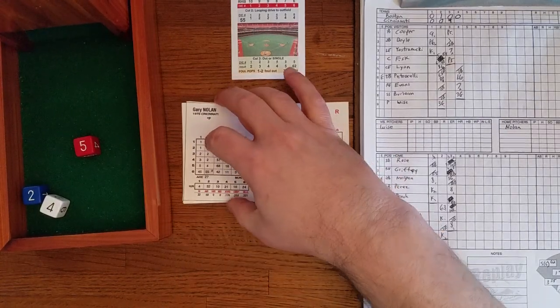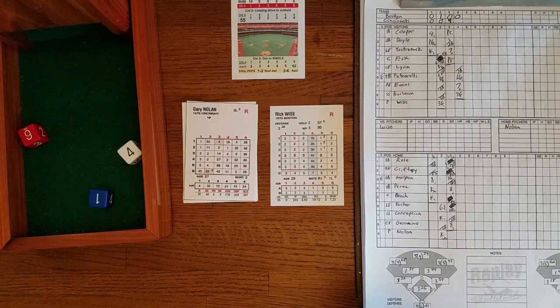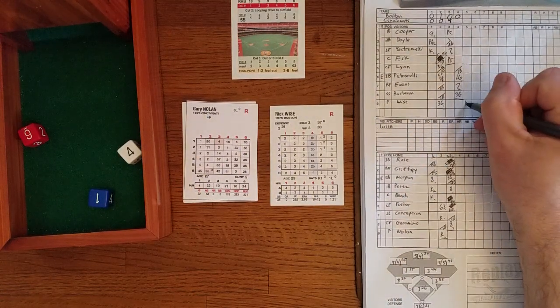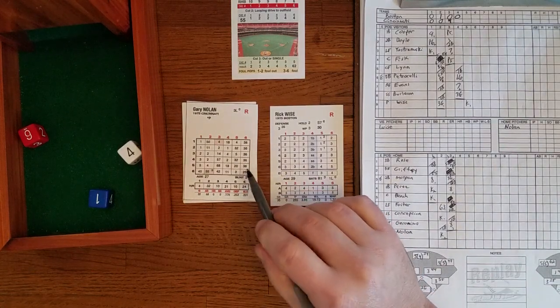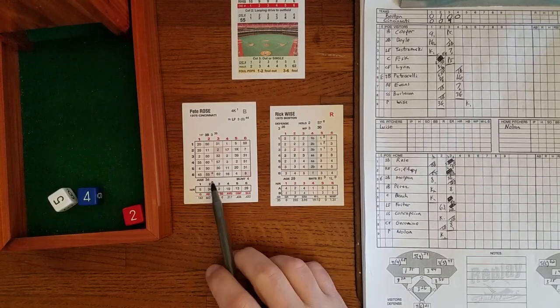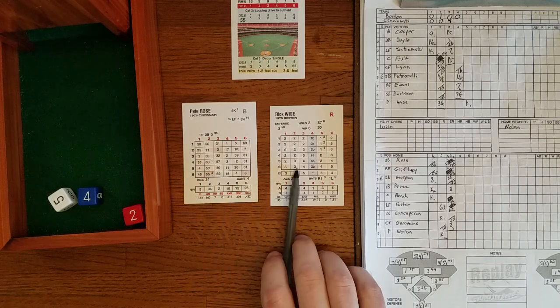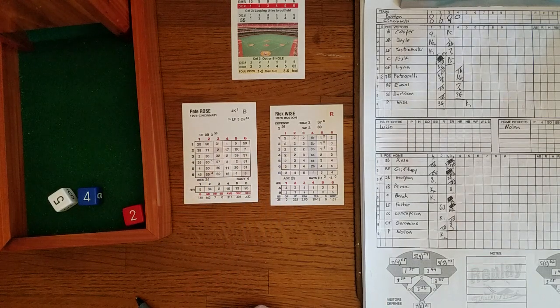Gary Nolan, the pitcher, will lead things off for the Reds here in the bottom of the 4th with a 4-1 lead. 6-4, another strikeout. Anything in column 6 for the pitcher here, except for 6-6. All these 36s are automatic strikeouts. So he's gone. Here's Pete Rose. 2-5 for Rose is a 50. 2-4 is a 2. It's a 52 in column 2, and 52 is a ground ball to the pitcher.